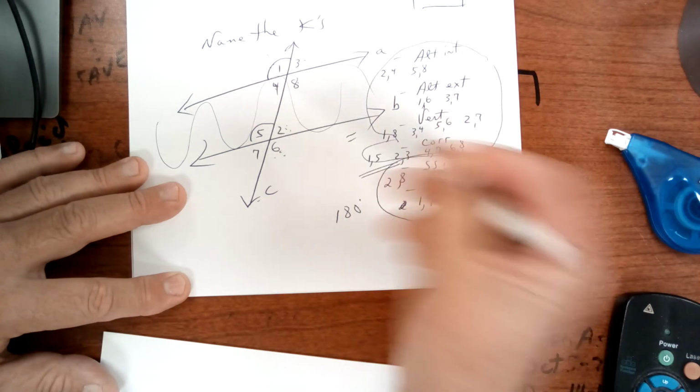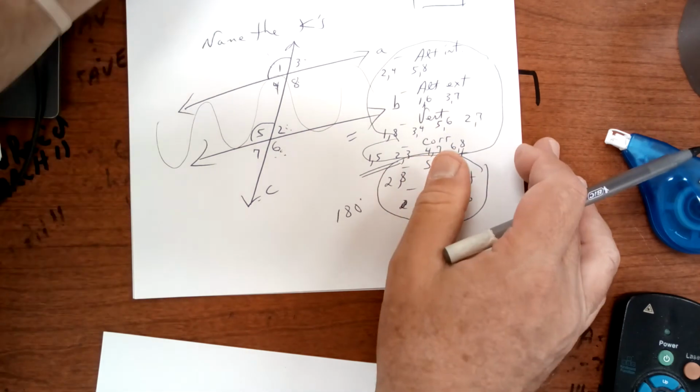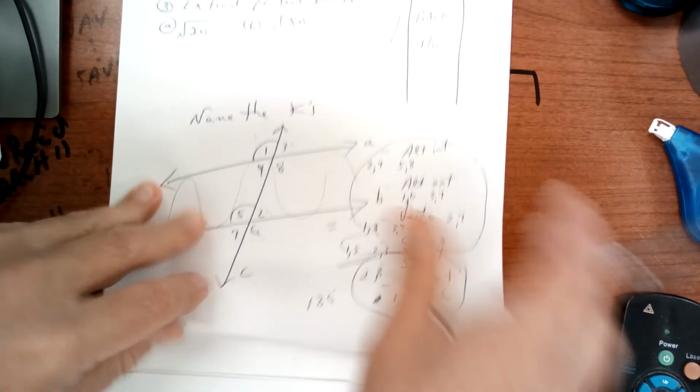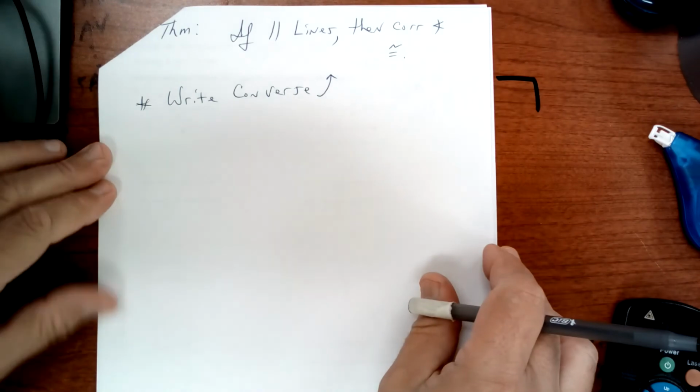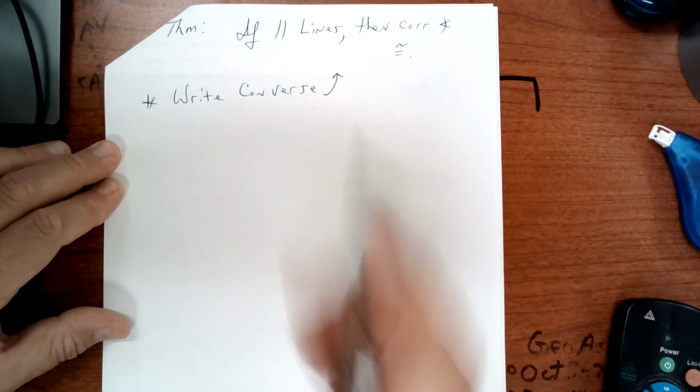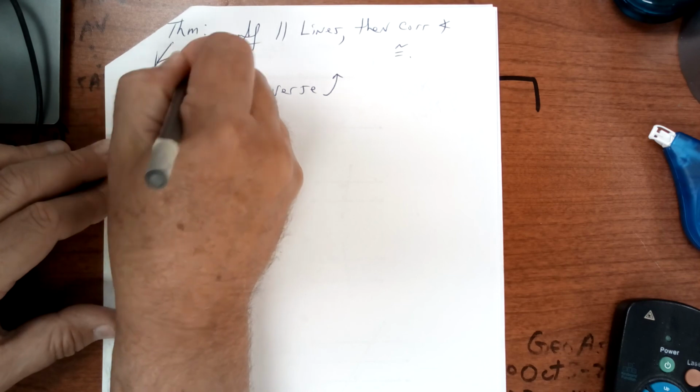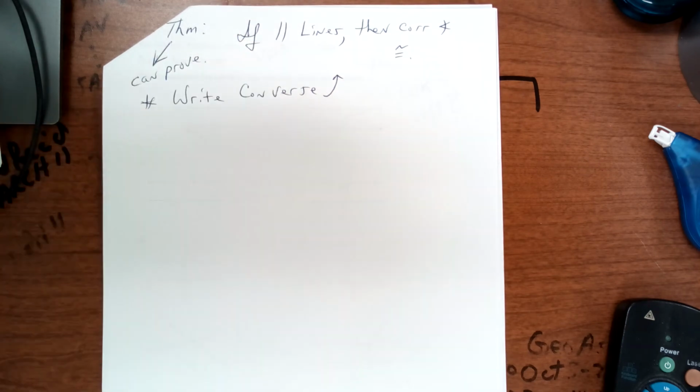They're supplementary. What I want you to do now is write down this statement here. It's a theorem. And by the way, I don't think I've ever told you, but a theorem is something you can prove. So put can prove it. Okay, if it's a postulate, you cannot prove it.